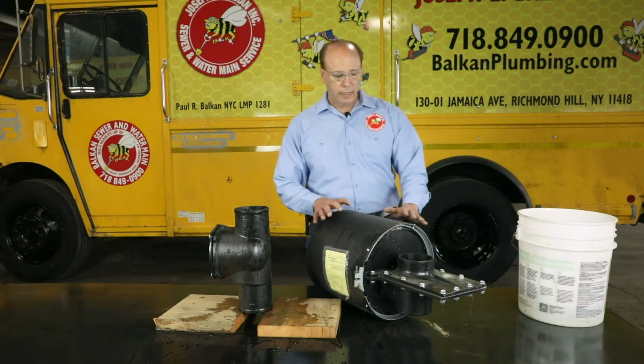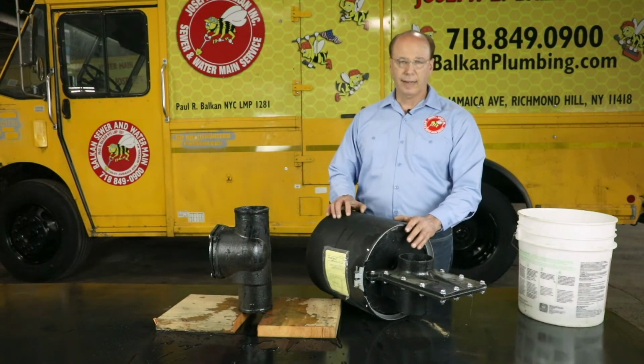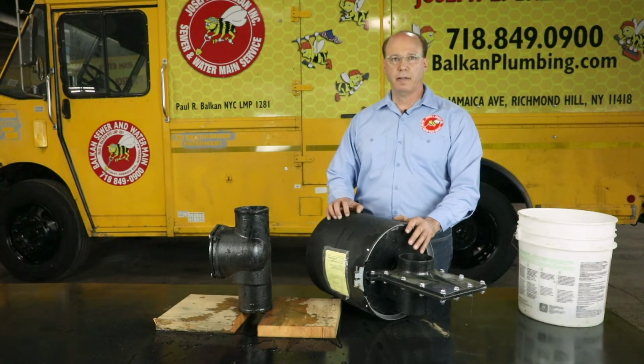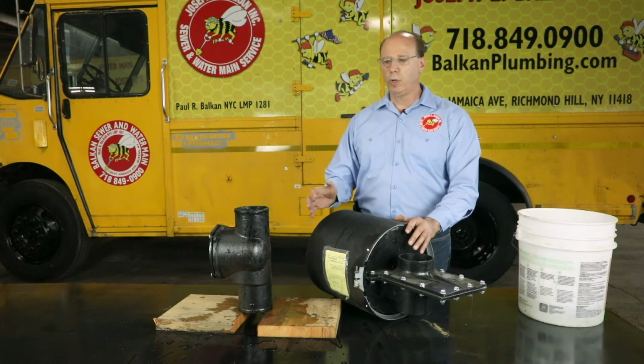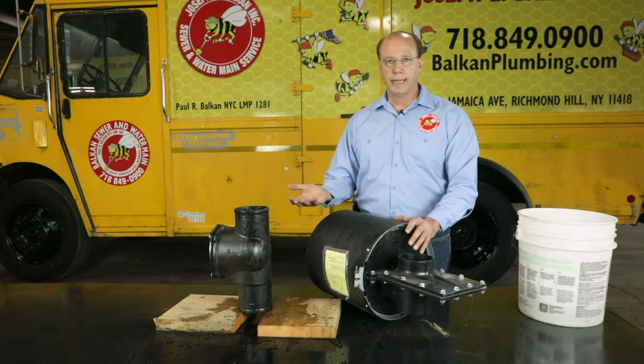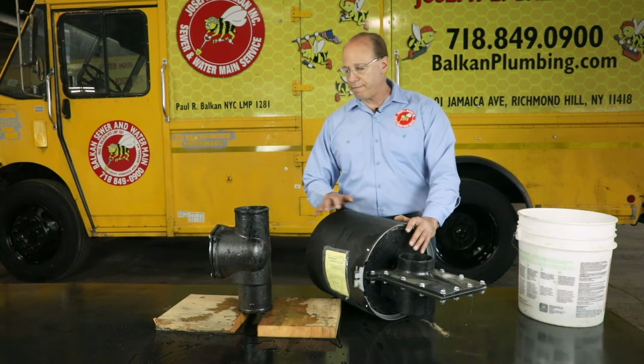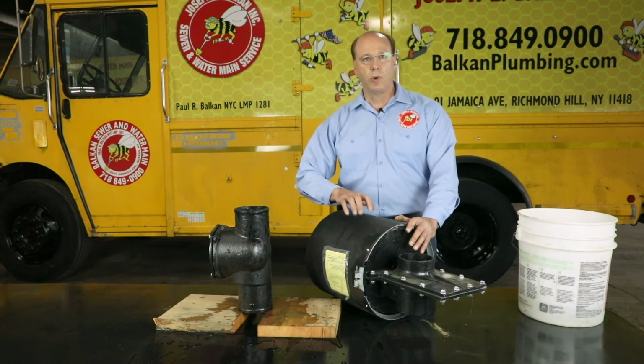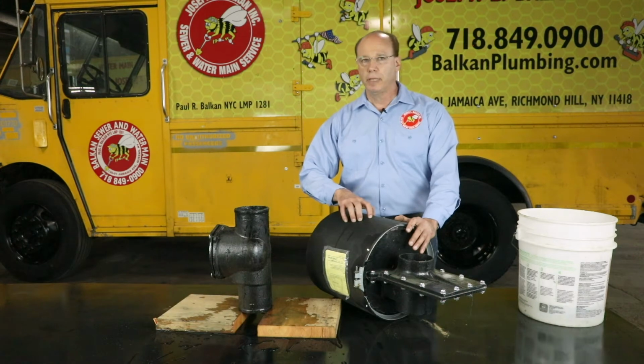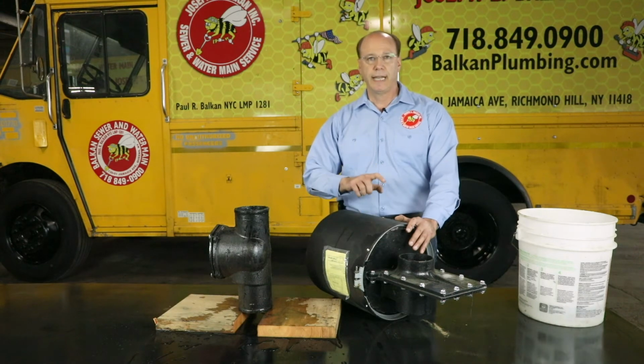$100 valve. Now, on the other hand, you have this sewer floodgate valve. Bear in mind, my company, Balkan, is expert in installing any type of sewer valve. This floodgate valve, $100 valve, $1,200 valve. Big difference. Big difference in how it performs.